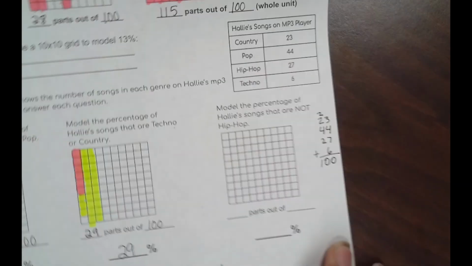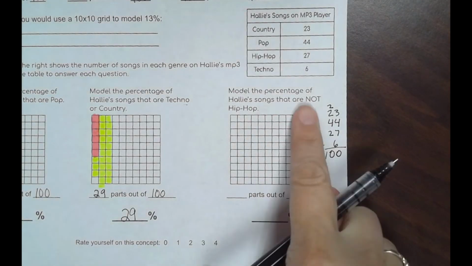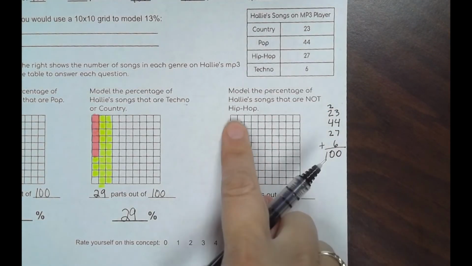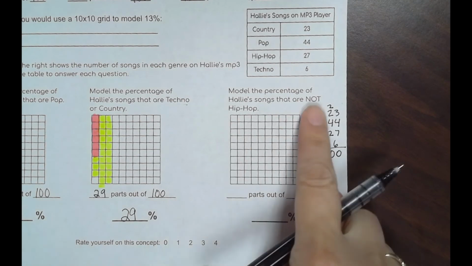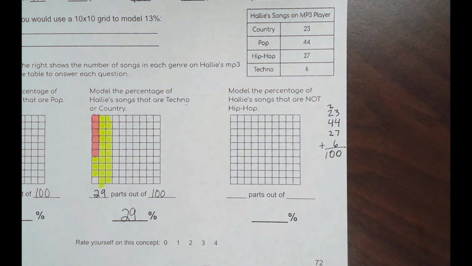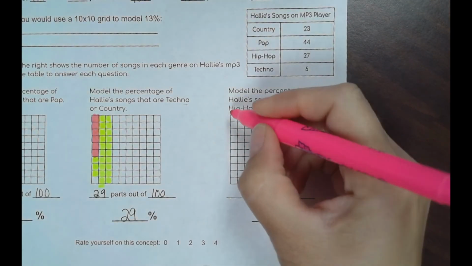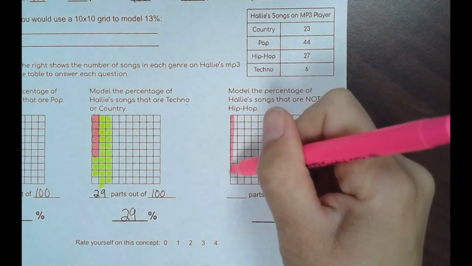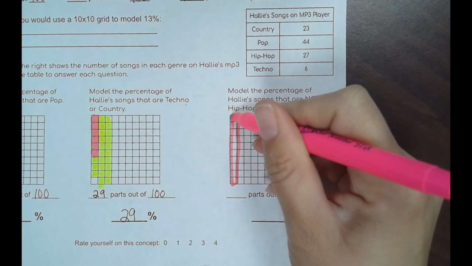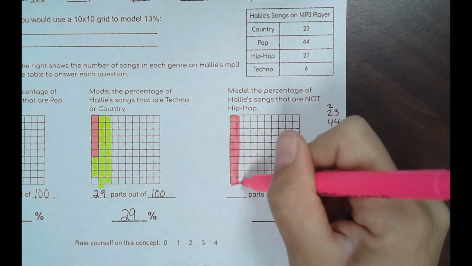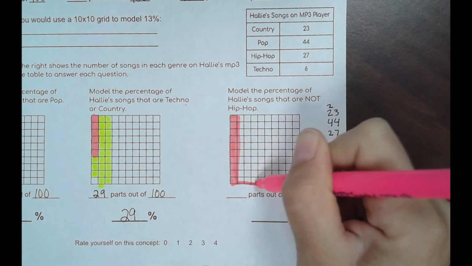So 29% of her songs are country or techno. Now this one says, model the percentage of Halley's songs that are not hip hop. Okay, so what's not hip hop here? Well, we've got pop. Pop was 44. I'll do that in pink. So the pop ones are not hip hop.